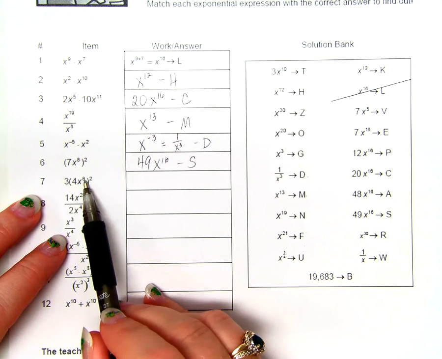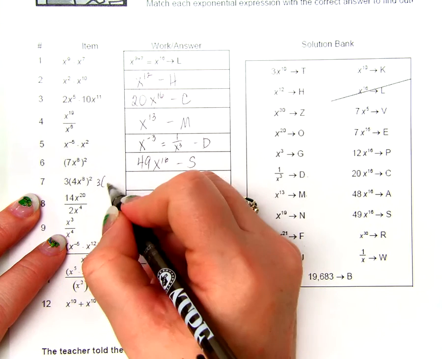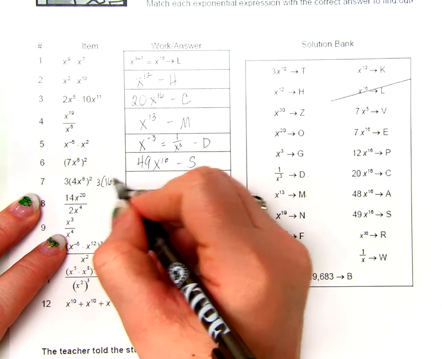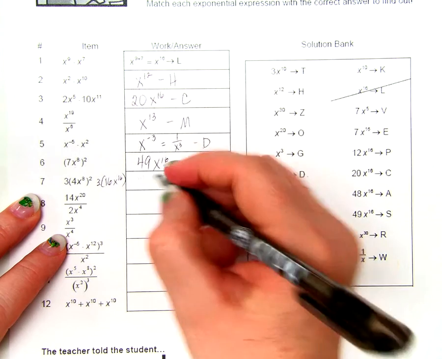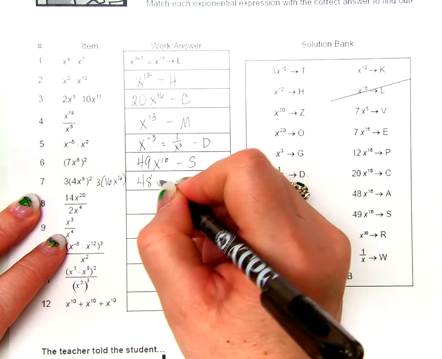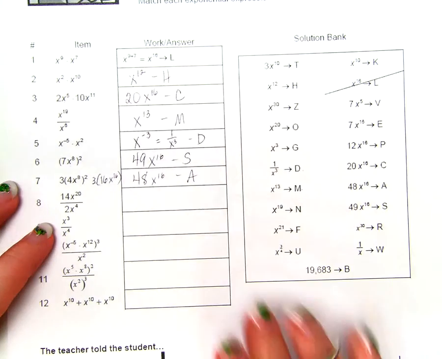Okay. What about 7? Right, so I'm squaring everything inside here, so I get 3 times that's 16x to the 16th, right? And then I have 3 times that whole thing, so I have 48x to the 16th. Which is A, thank you. Okay, what about 8?